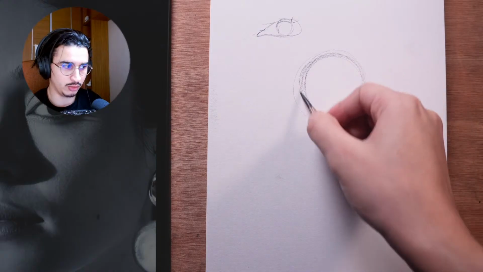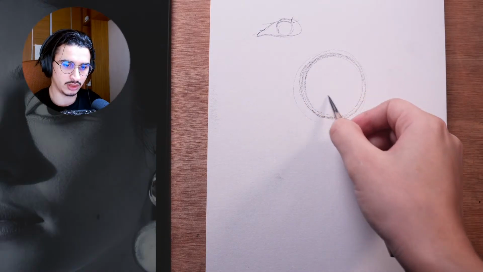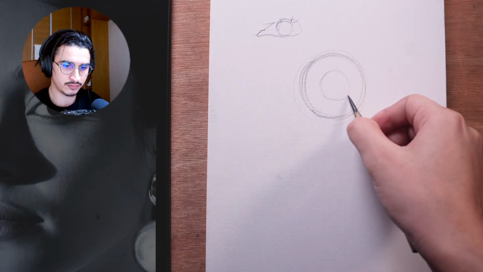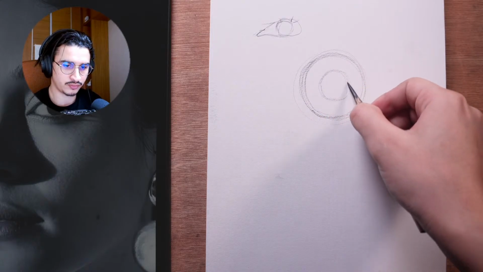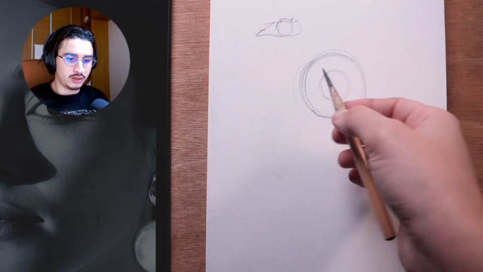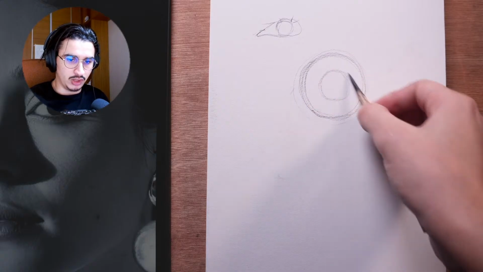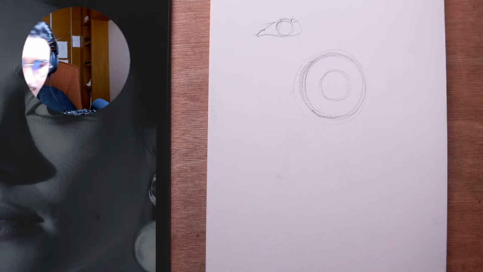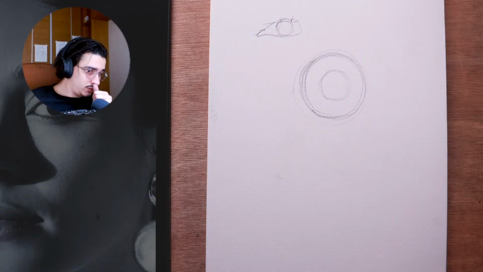So we have the eyeball and then the iris, and the eyelids are wrapping around this eyeball. Let me grab another color.